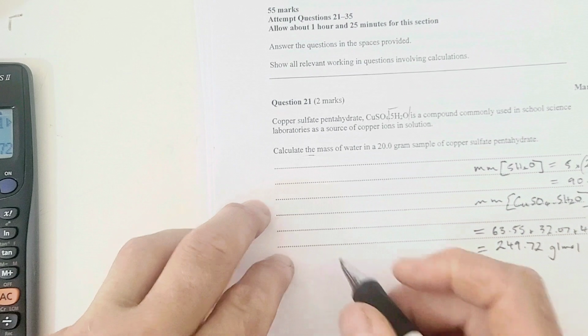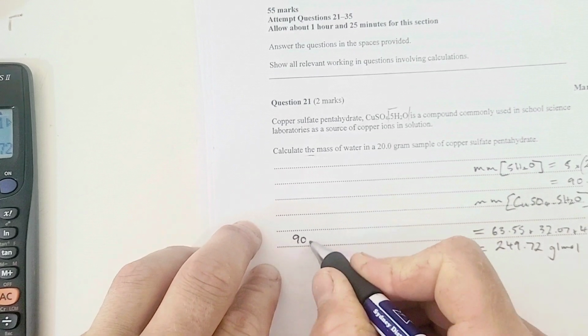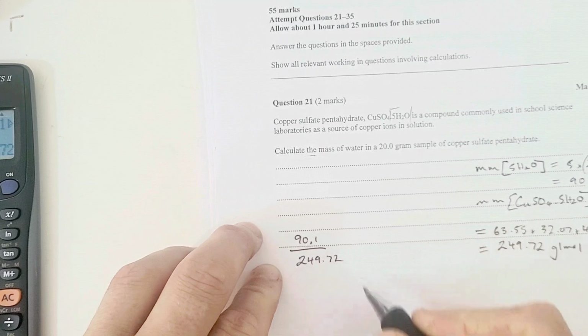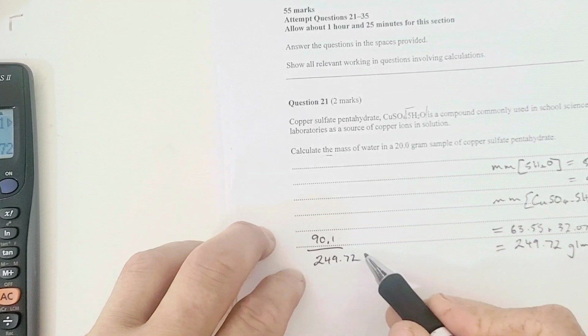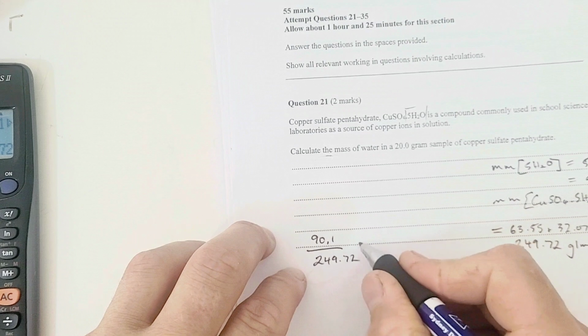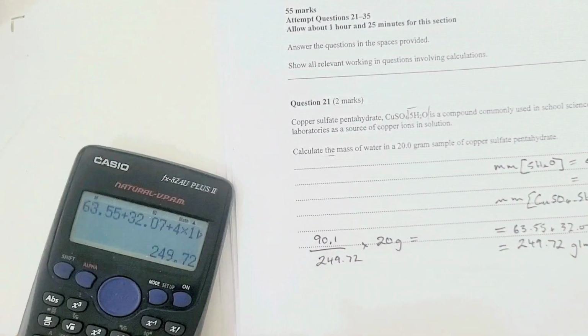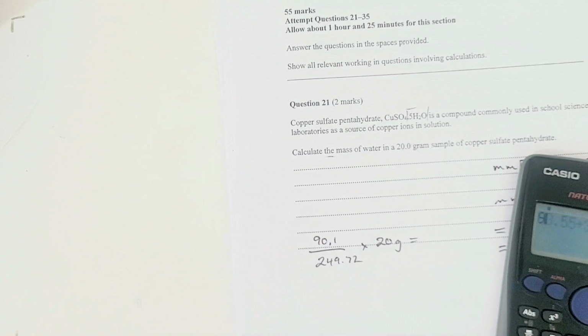All right, so what's the fraction? Calculate the mass of water. So we've got 90.1 over 249.72. So that's a fraction of water in that, and then we're going to multiply that by 20 grams.